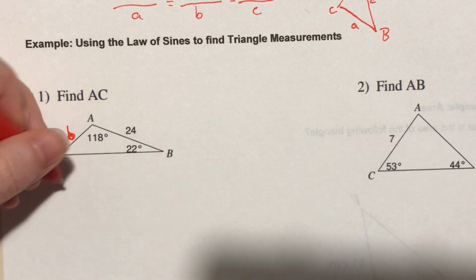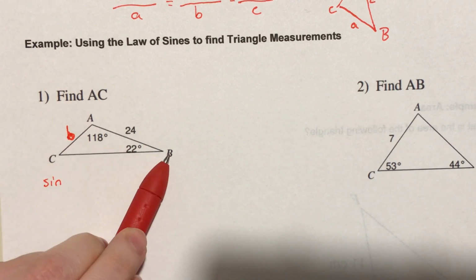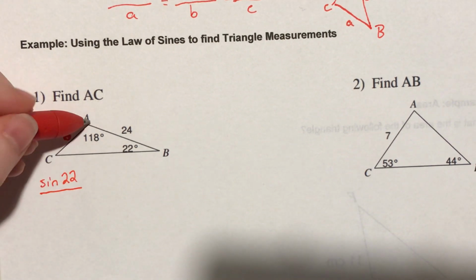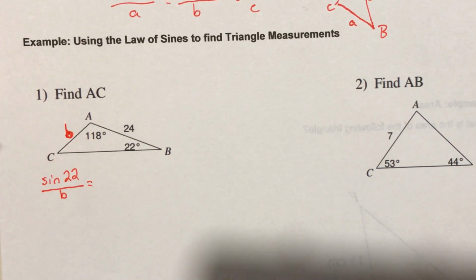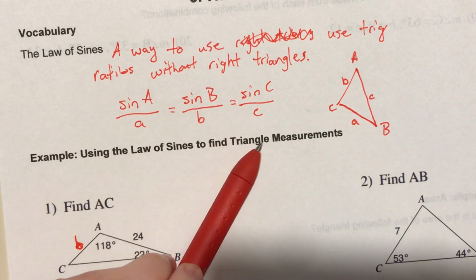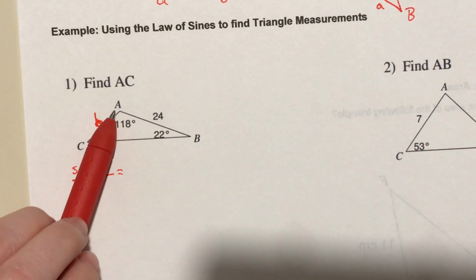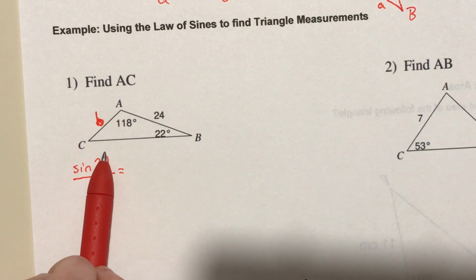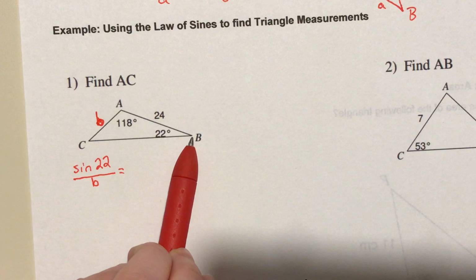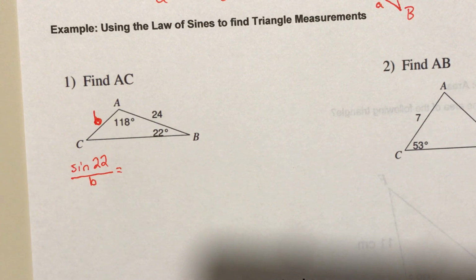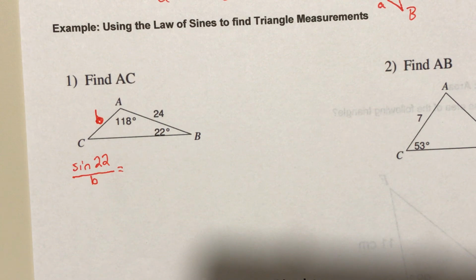So I'm going to say, all right, then that means that angle B is 22 degrees, so sine of 22 degrees over side B, the opposite, is going to be equal to either sine of A over A or sine of C over C. Now for this one, we have angle A, but we don't have side length A, and that's going to be hard to find. We have side length C, because it's opposite of angle C, but we don't have angle C. But we do know something about triangles, so we can find angle C really easily, because we know there are 180 degrees in a triangle.